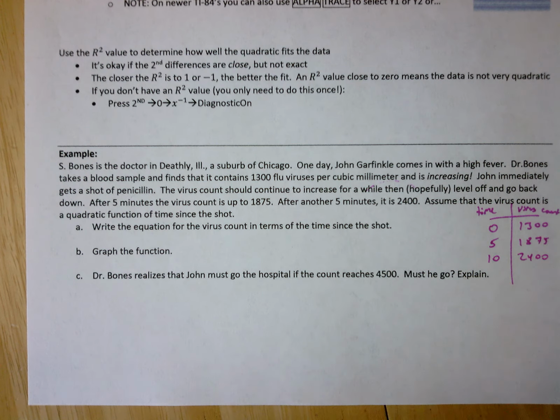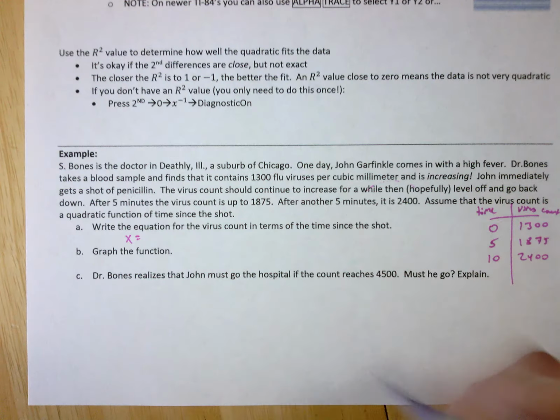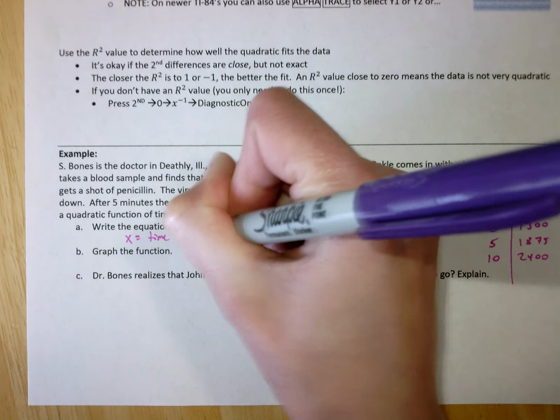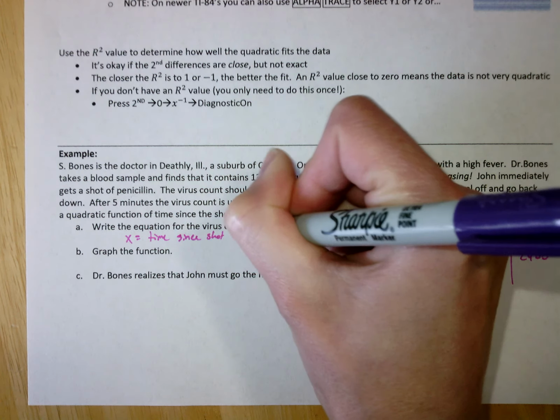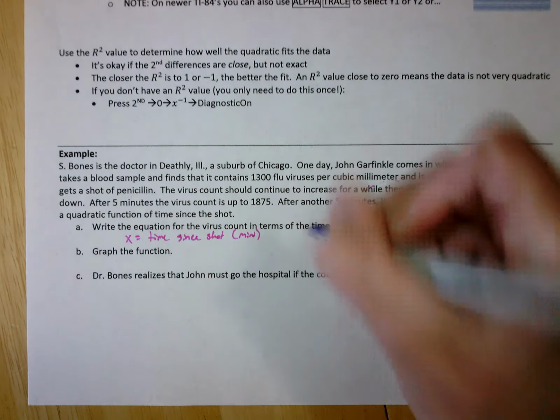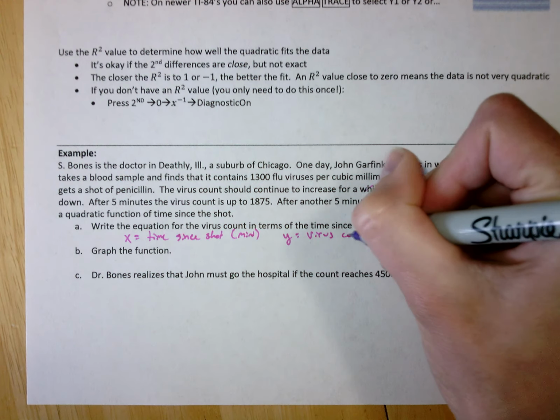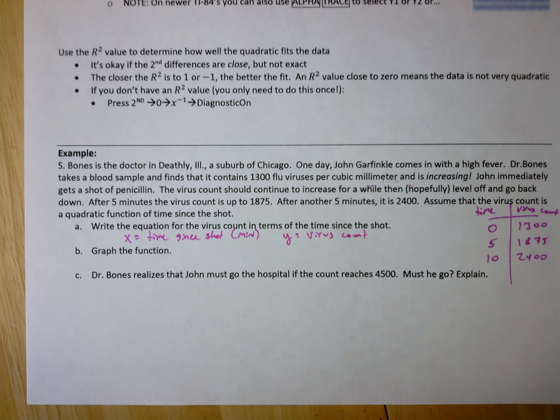Okay, so there's my little table of values. In this table of values, again, we're defining that X is the time since the shot, in minutes, and Y is the virus count. Make sure you define those variables. All right, so now from here, I'm going to graph this function.